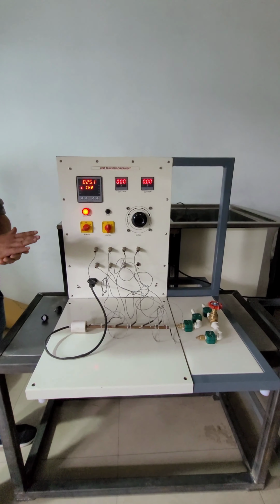Another accessory, another heat transfer experiment used with this heat transfer service unit. The name of this unit is thermal conductivity of liquids and gases, and as the name indicates, this accessory is used to find out the thermal conductivity of various liquids and gases.